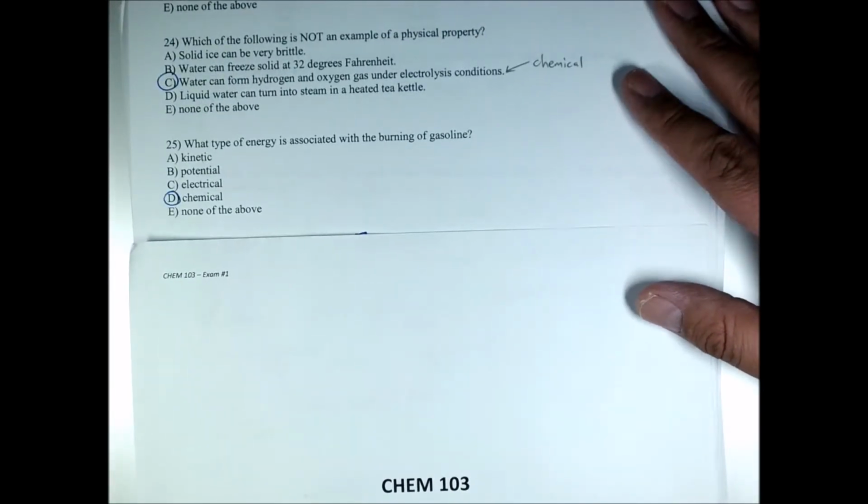All right, what type of energy is associated with the burning of gasoline? I mentioned that all chemical reactions, we say that it's chemical energy.